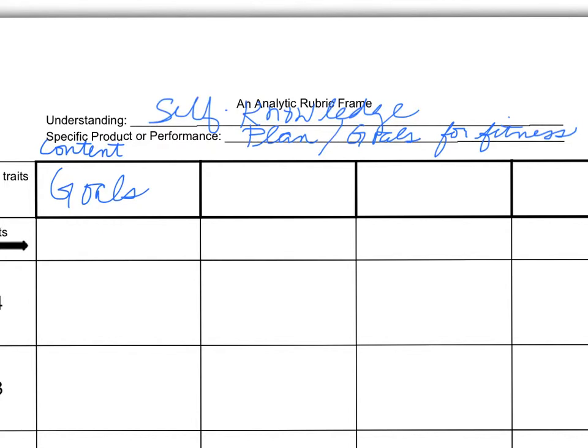My other column is the process column. I'm just going to skip over to give myself some more room. Process. And the process is really where they're putting that plan together, where they're writing their plan. So they're going to have all this data, but then they're actually going to explain through some writing what it is that they plan on doing.